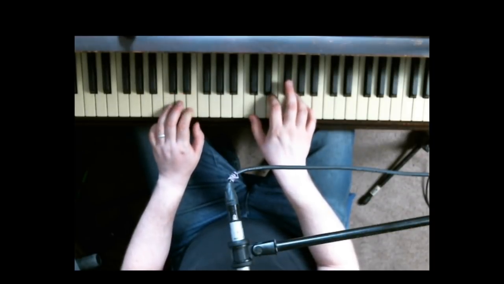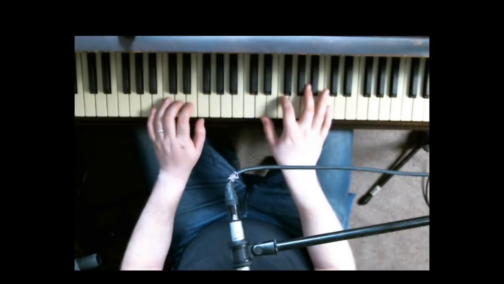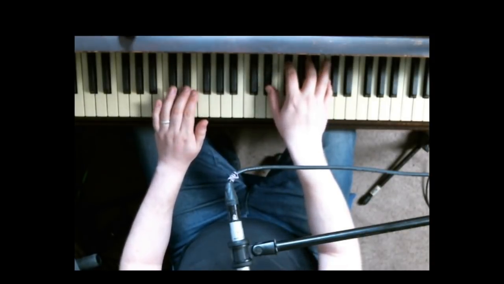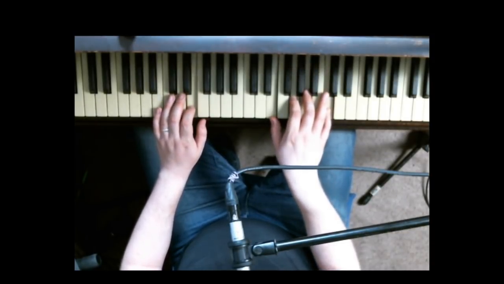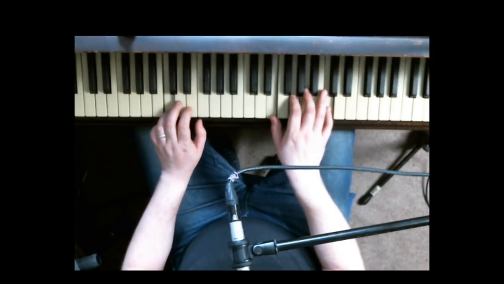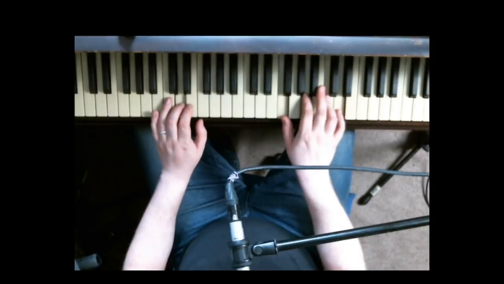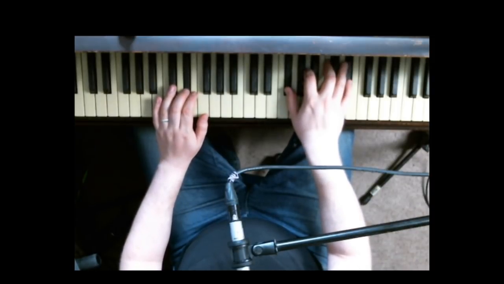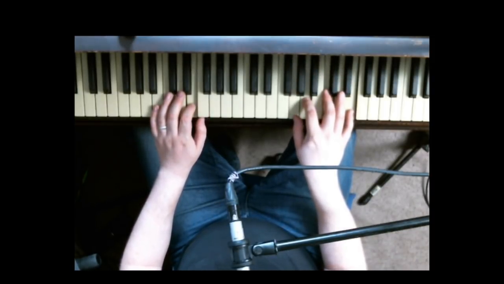Next inversion. C6, F6, C diminished, C6. And the last inversion. C6, F6, C diminished, C6.